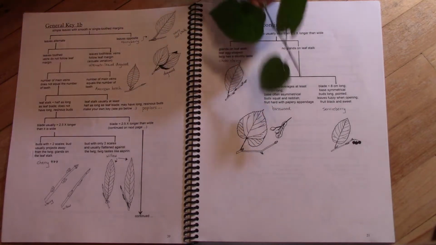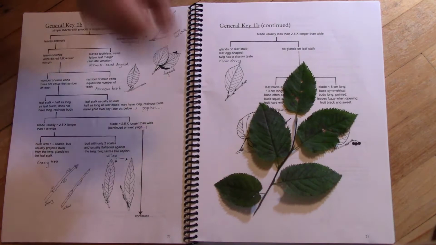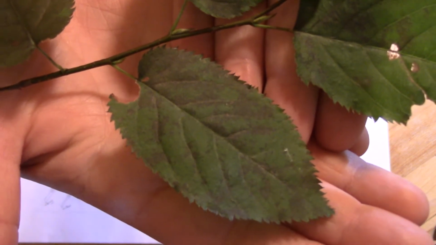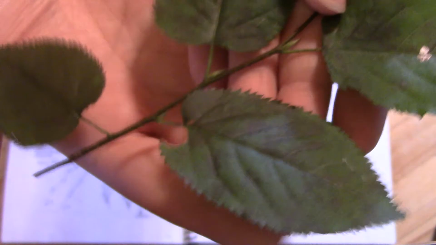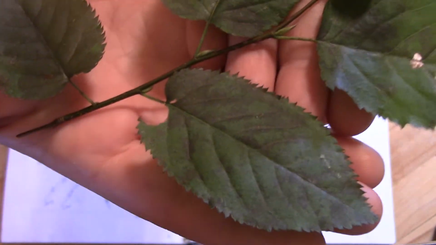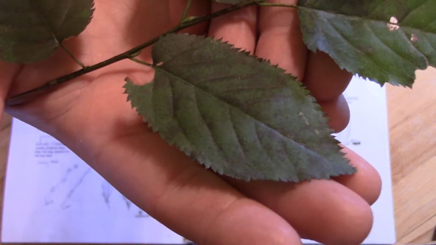So to start off with, I was going to use this twig. This one has simple, single teeth. They're simple leaves, they're not compound, because here's a leaf, here's a bud. So that's a simple leaf. This is a woody stem. And they have single tooth leaf margins. All those teeth are roughly the same size.